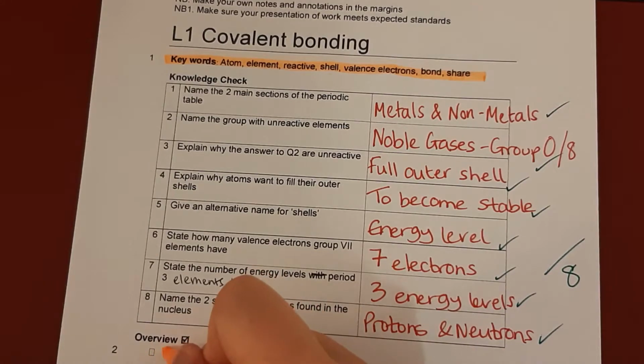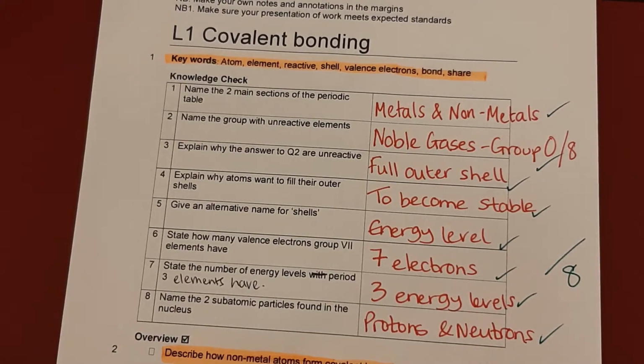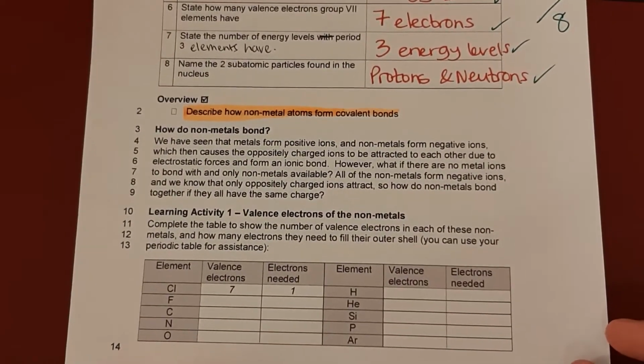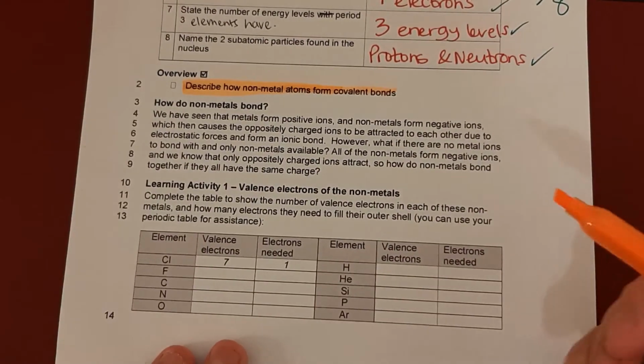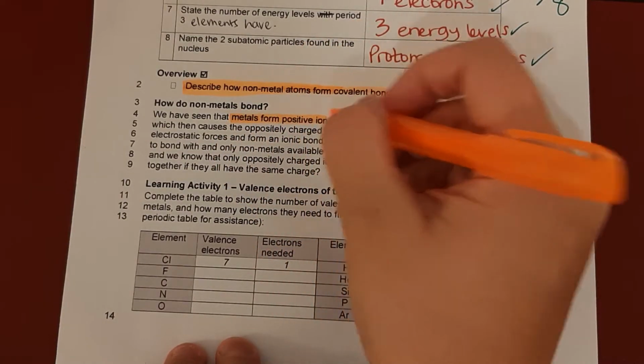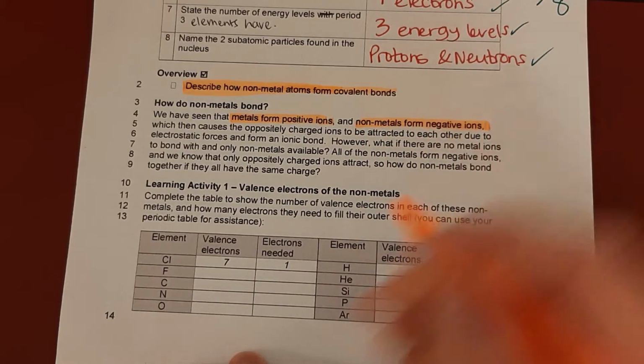So today we are going to describe how non-metal atoms form covalent bonds. So how do non-metals bond? Okay, so we know that metals form positive ions and that non-metals form negative ions.